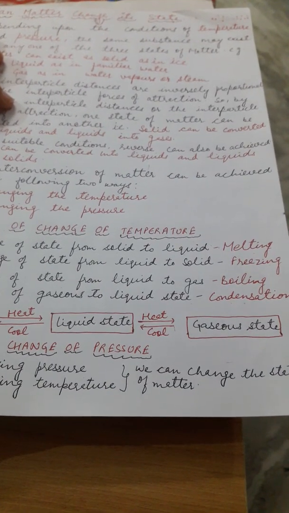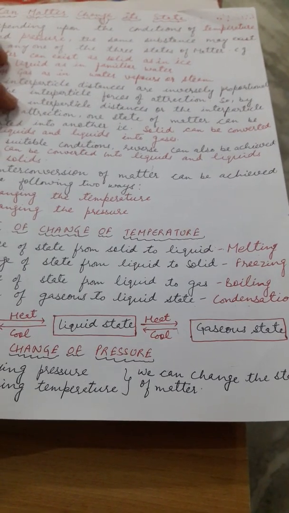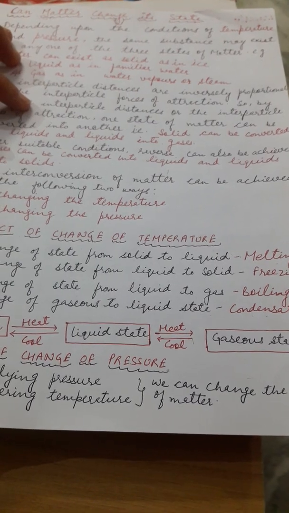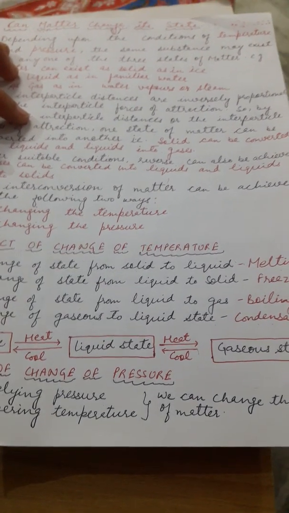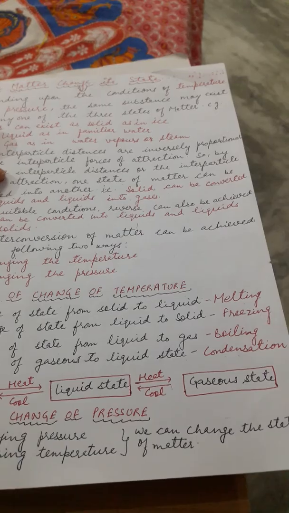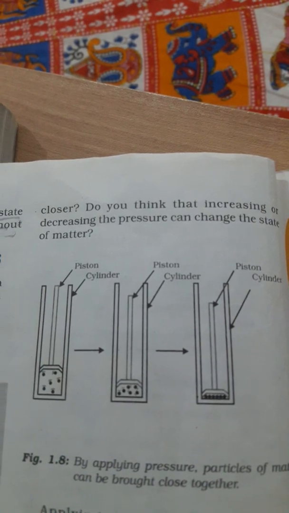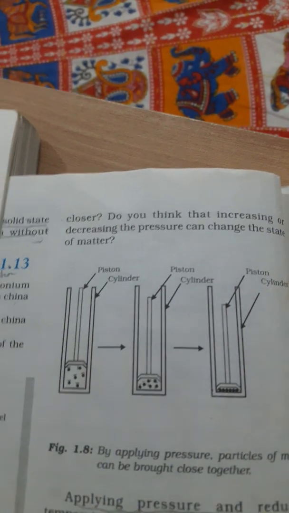We have already discussed that the difference in various states of matter is due to the difference in the distances between the constituent particles, or the interparticle distances between them. So by increasing or decreasing the pressure we can change the state of matter.